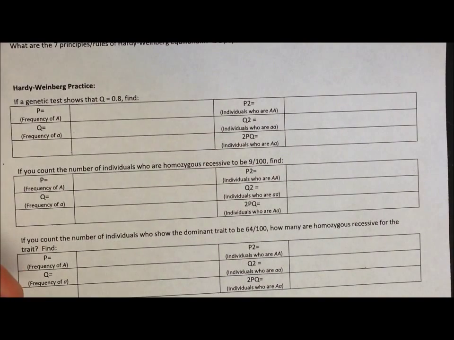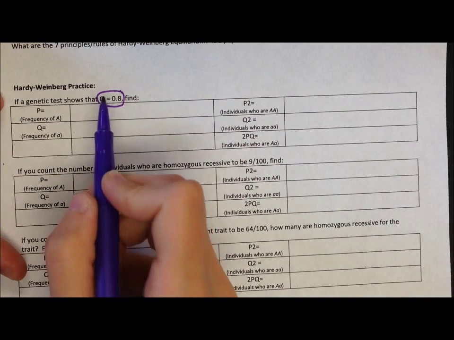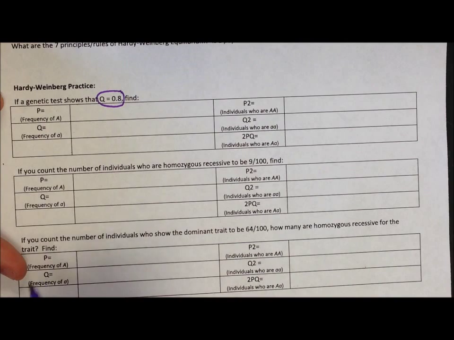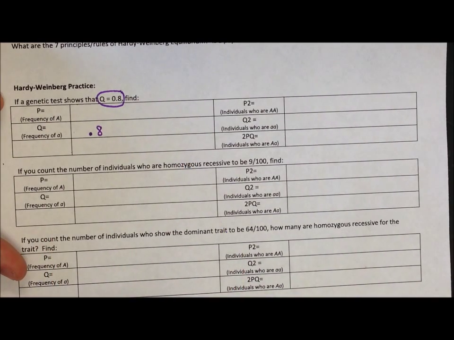Let's do some Hardy-Weinberg practice problems. The very first question is pretty easy because they give you one of the frequencies of the alleles. Here they told you that q equals 0.8. Remember, q is the frequency of the recessive allele, in this case little a, in our population. So I can fill in that q equals 0.8.